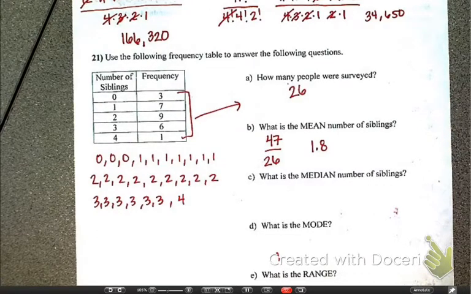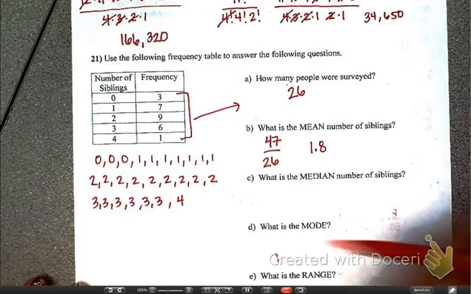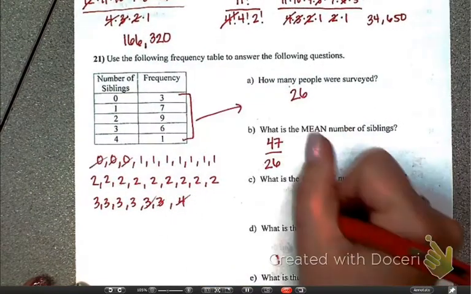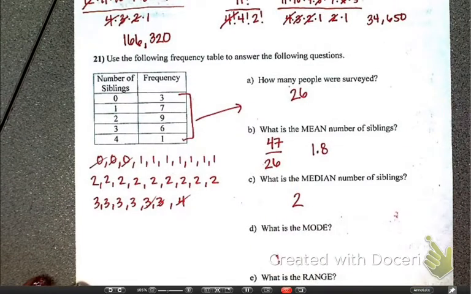Okay, what is the median? So for median, just start crossing out 1 from every side. I'm not going to do all of them because I already know the answer, which is 2. Remember, if you have 2 numbers, like there's no middle number, they're even, you add them together and divide by 2, and that gives you your median.